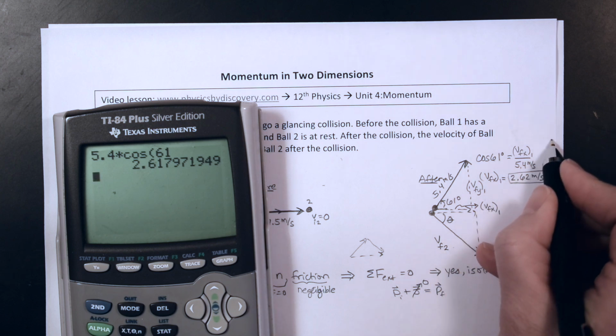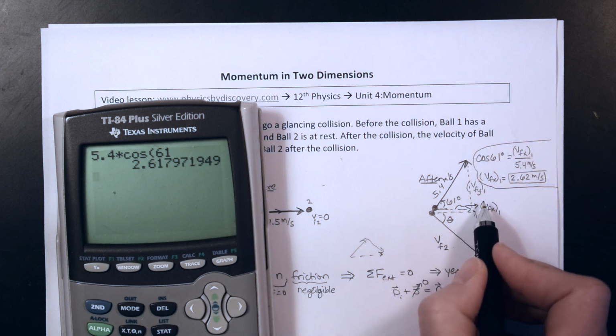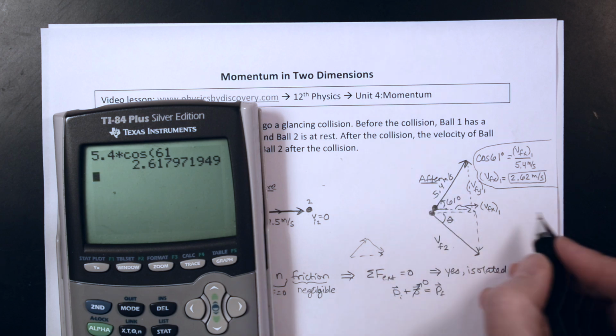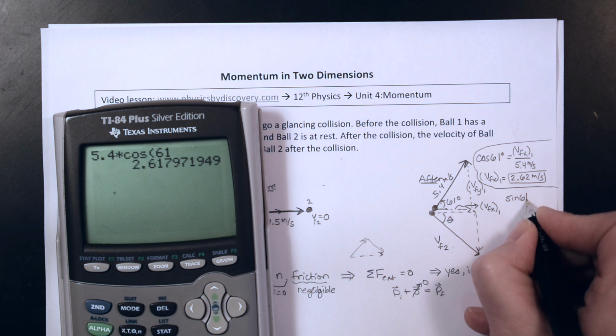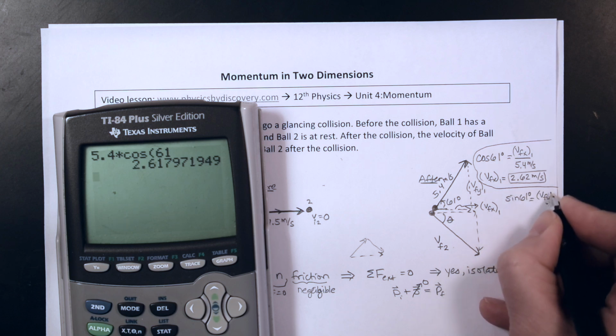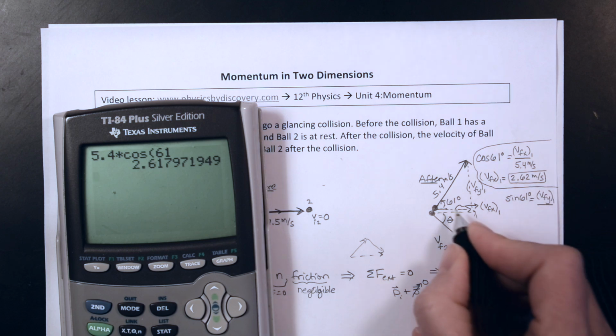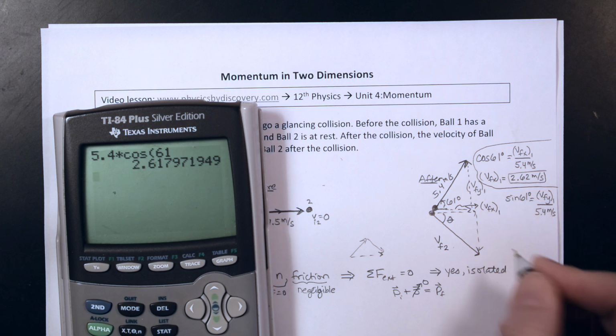And then I'm going to also find the y component. That's going to come from the sine of the angle. Sine of 61 degrees is the y component of ball 1 over the hypotenuse, 5.4 meters per second.